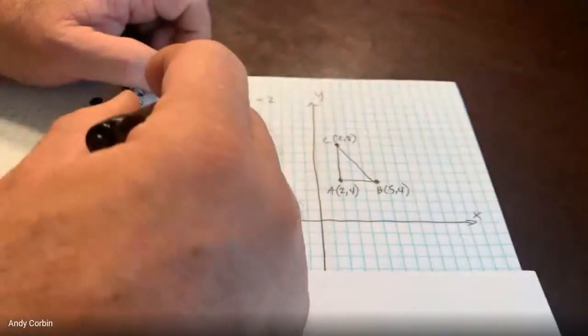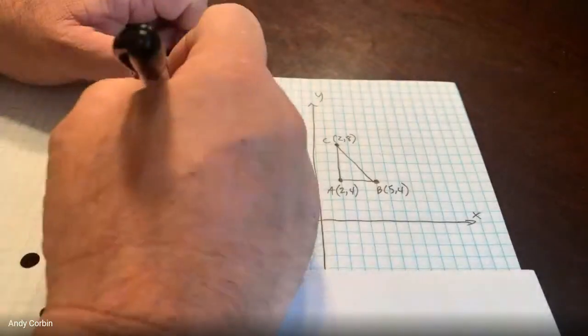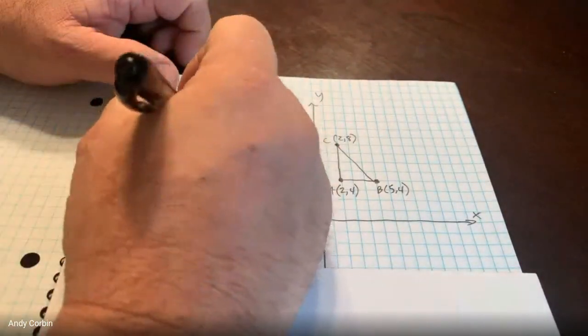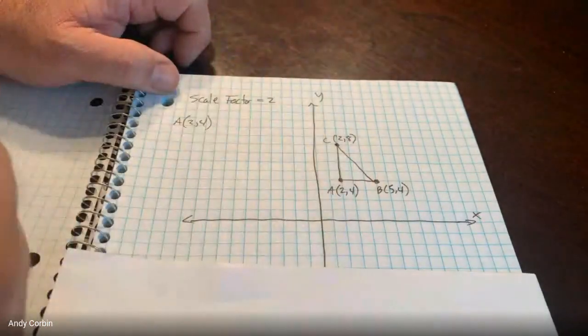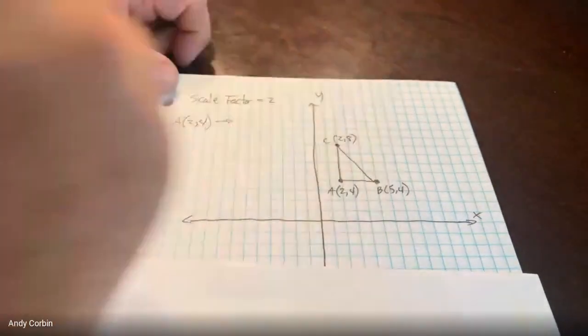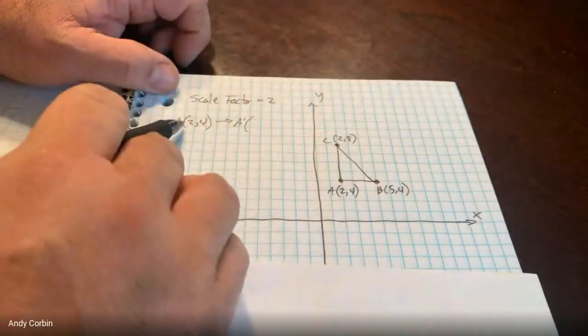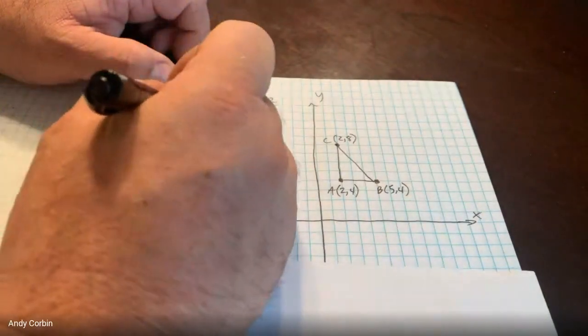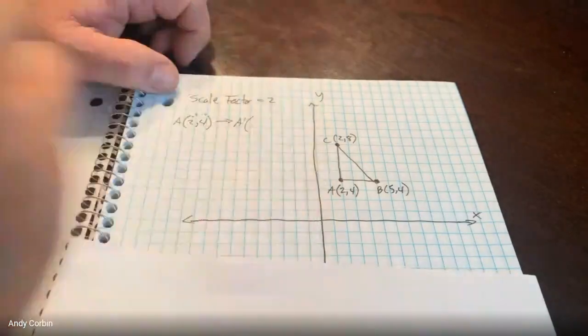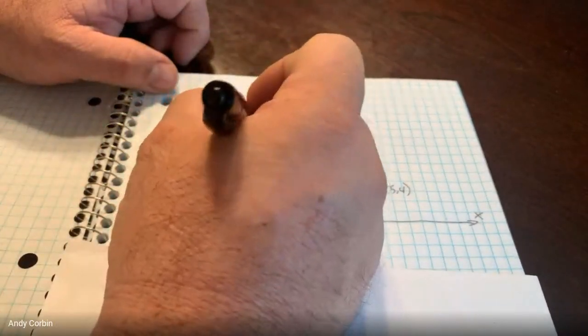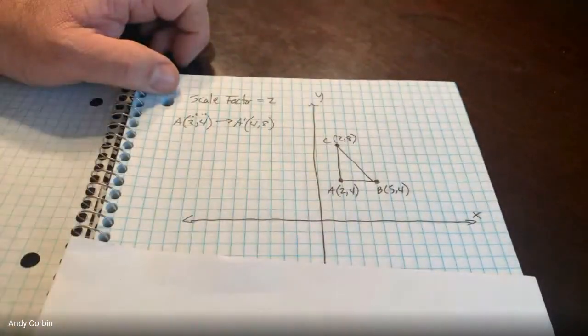All right. So scale factor of 2. So I'm going to start with A. And I would write these down just like this. Again, it makes it easier to catch mistakes like a while ago. It was easy for me to go back. So now I know A prime is going to be multiplying each of these by 2. So I'm going to multiply that by 2. I'm going to multiply that by 2. And so my new A prime coordinate is going to be 4, 8.